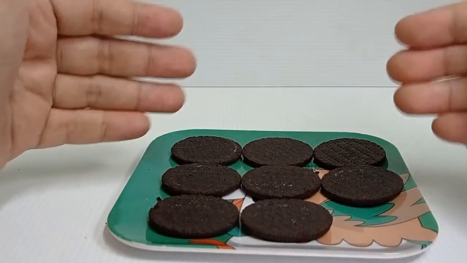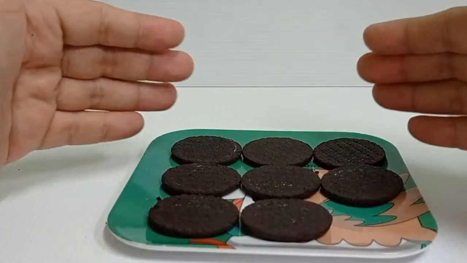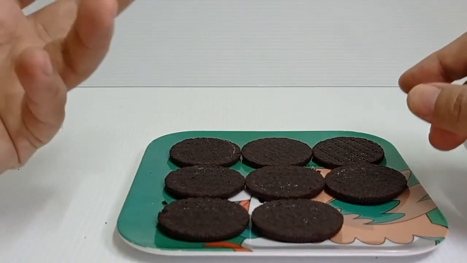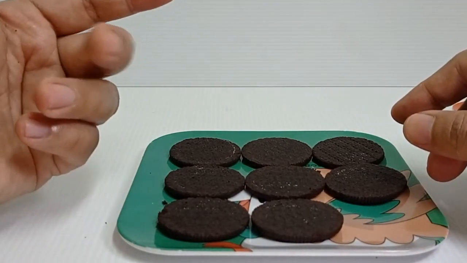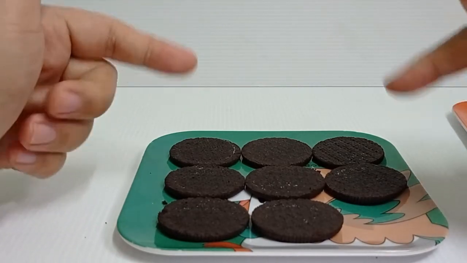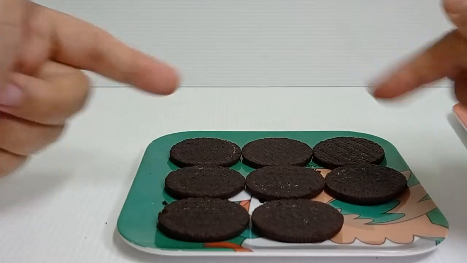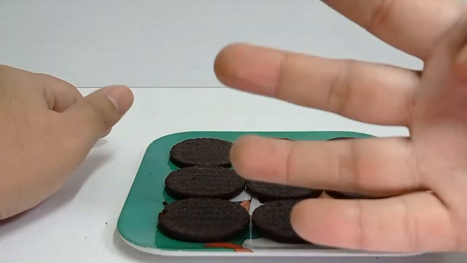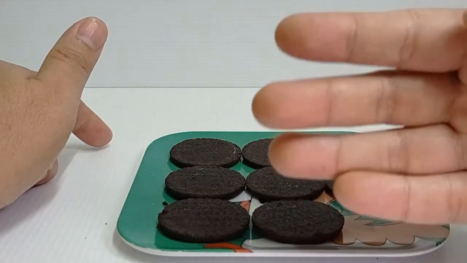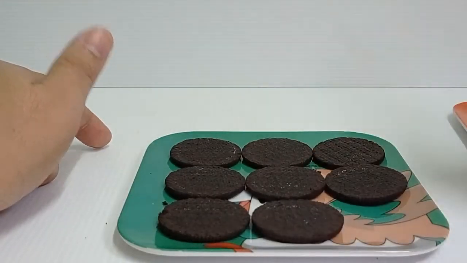So based on these quantities here, out of these 8 chocolate cookies, we can make 4 sets, or 4 Oreo sandwich cookies.